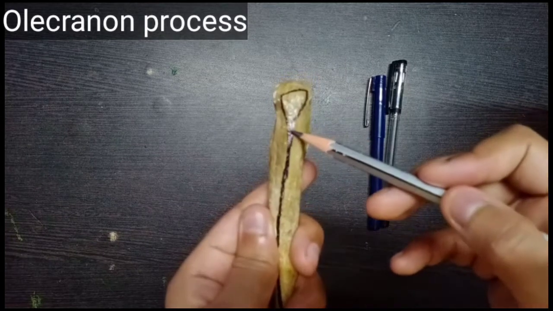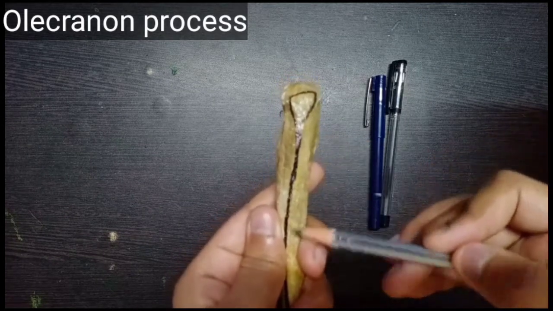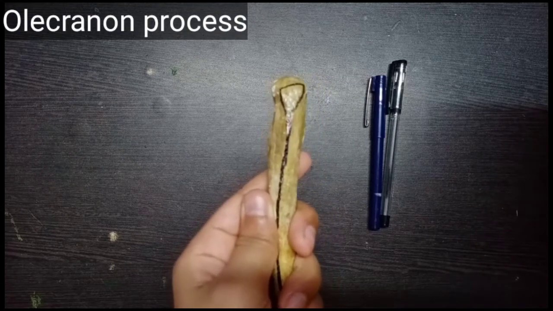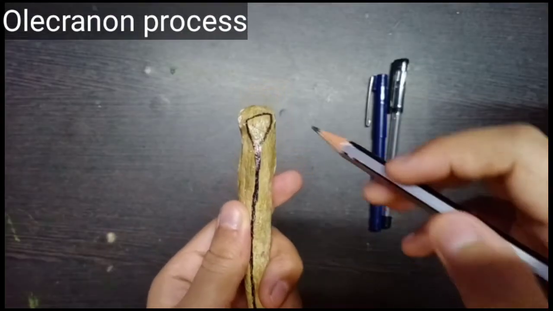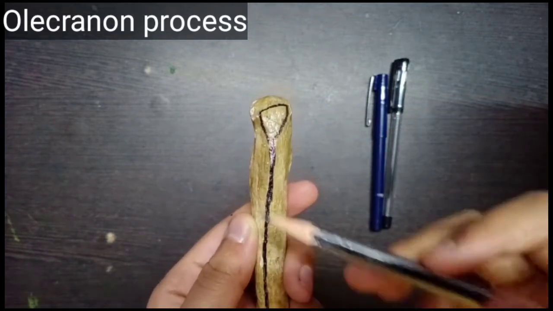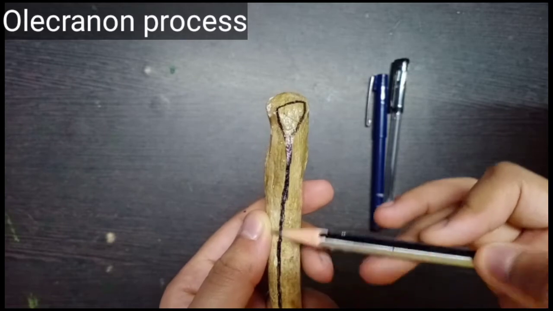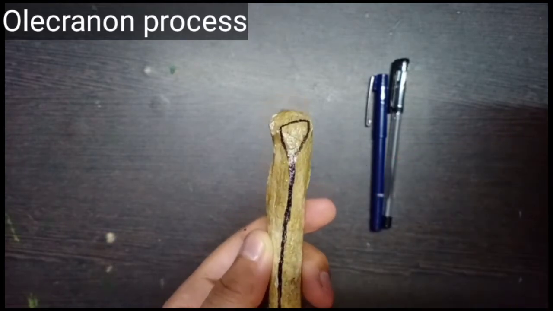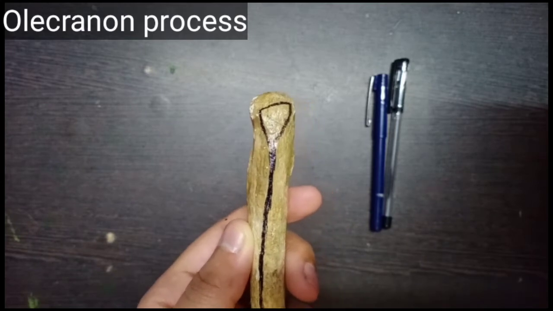So we have a triangular subcutaneous area in the posterior surface, and also if we see inferiorly, the posterior border continues with the posterior surface of the Olecranon process. So again, two things. The first is the triangular subcutaneous area, and another thing is the posterior border. This is the posterior border. The posterior border of the ulna continues from the inferior part of the posterior surface of the Olecranon process.